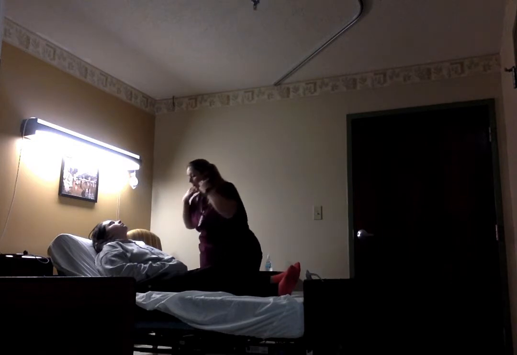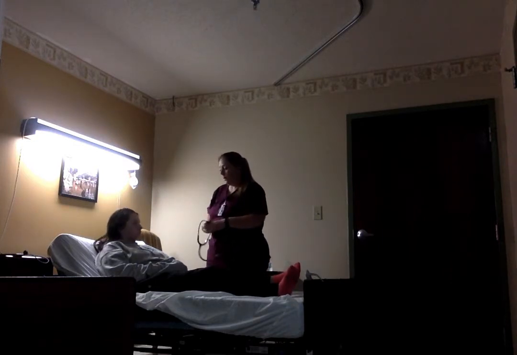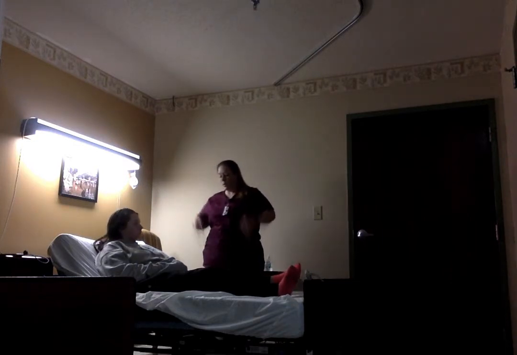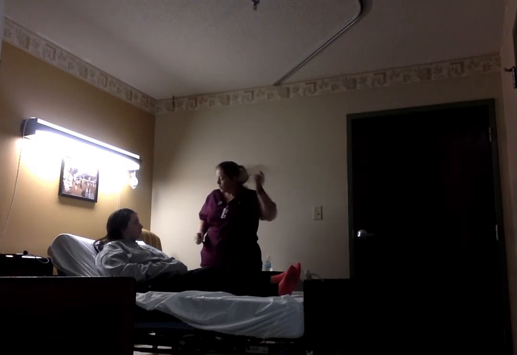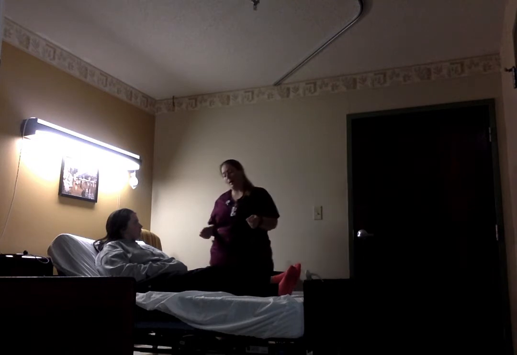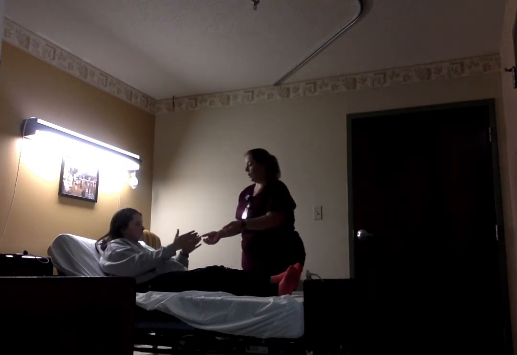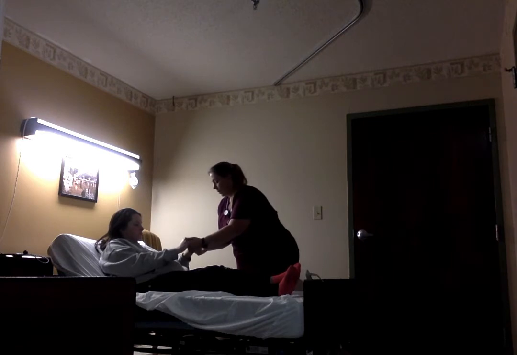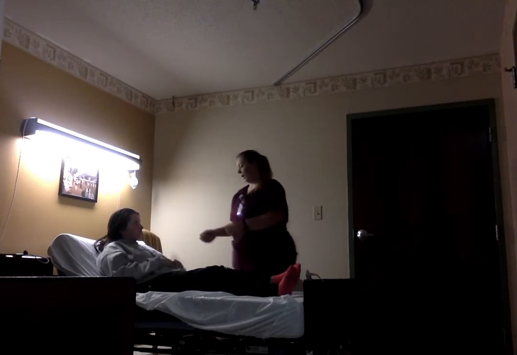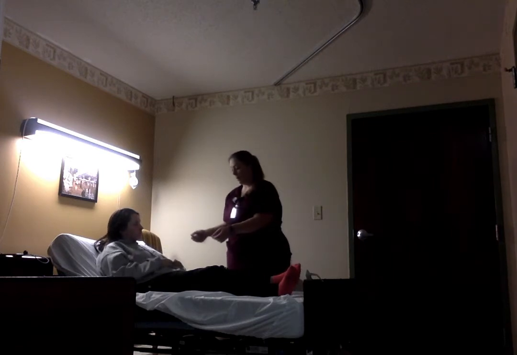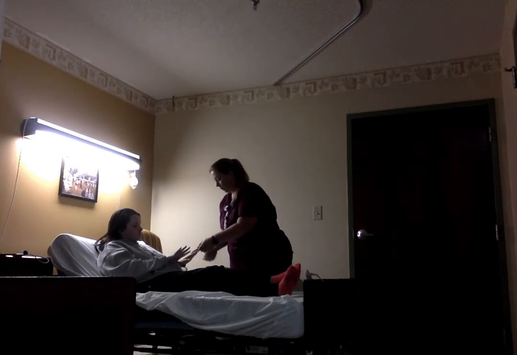Okay. All right. So then I'm going to move down to her upper extremities. So the first thing that I'm going to do is her hand grasp. I want you to squeeze my hands on each side. Okay, good job. And then I'm going to check for capillary refill, and it should be less than 3 seconds.